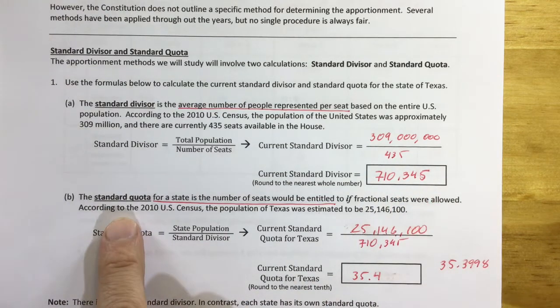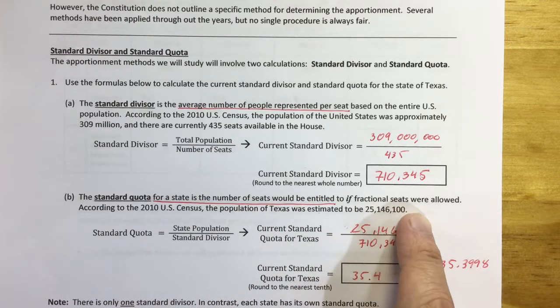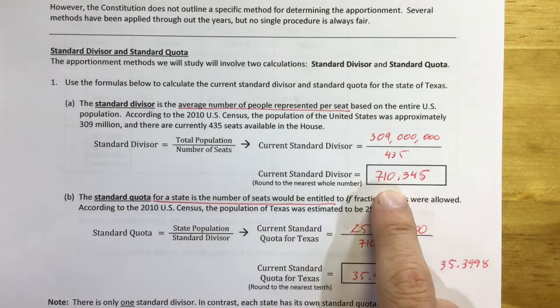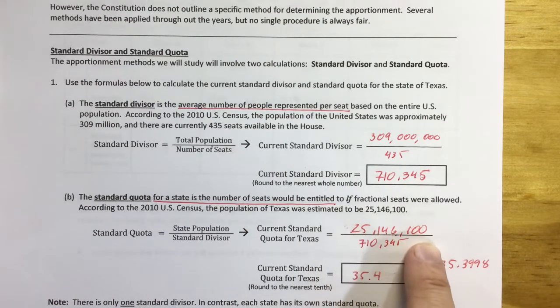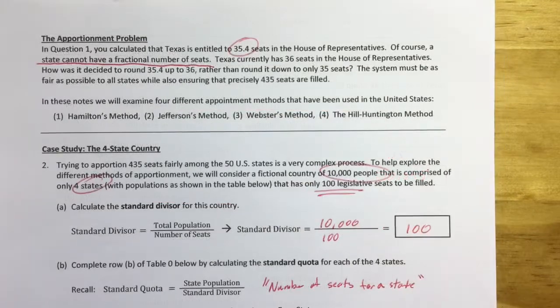The standard quota for a state is the number of seats it would be entitled to if we did fractional seats, which we're going to address and how to deal with that. So for that, you're now going to take the state population and divide it by the standard divisor. Texas's population is going to be 25 million, etc. You divide that by the standard divisor and you get this number, 35.3 and a bunch of higher digits. We do want to round to the nearest tenth. I thought it was necessary to show you that number because when it does round to the nearest tenth, it's going to start looking somewhat different. So you get 35.4.